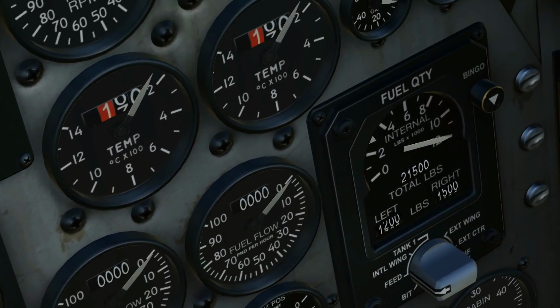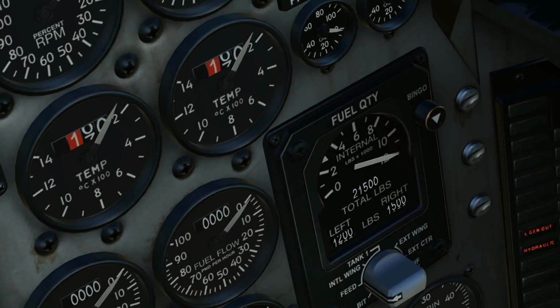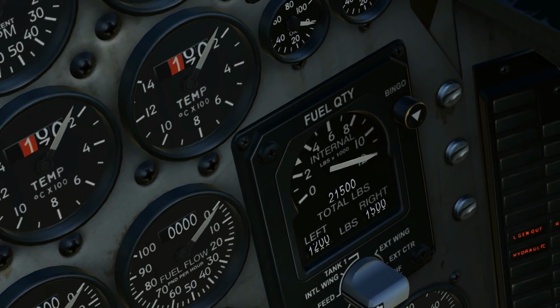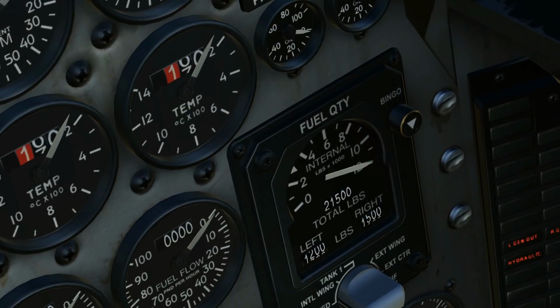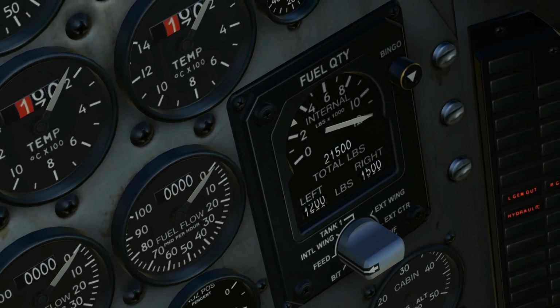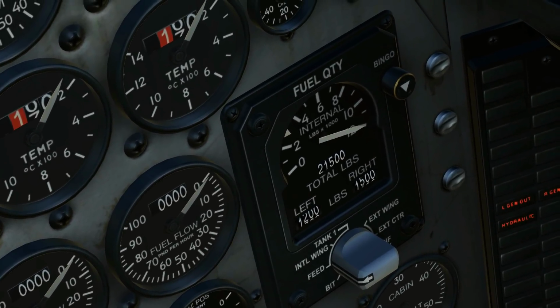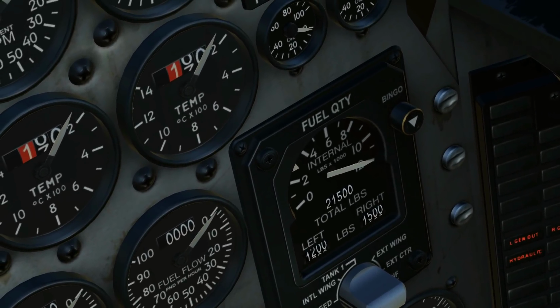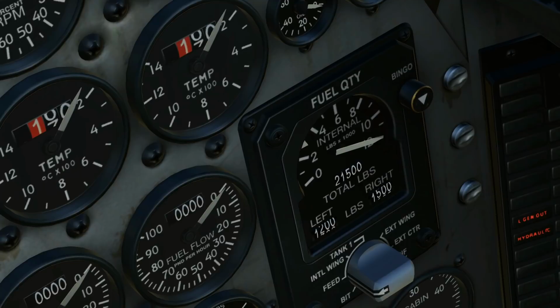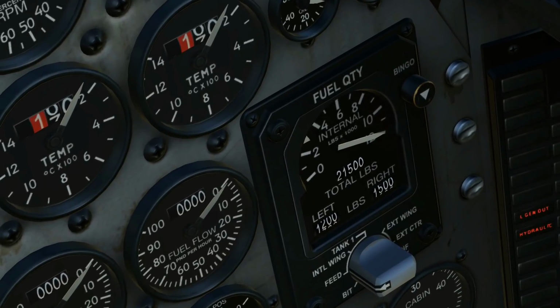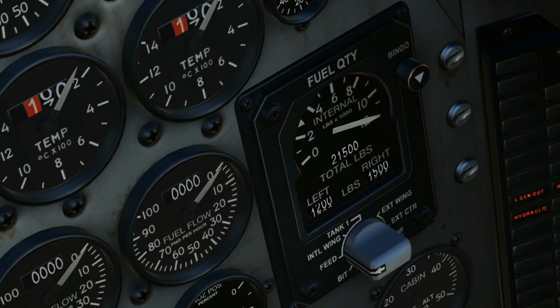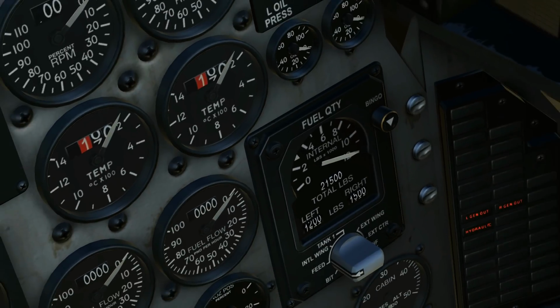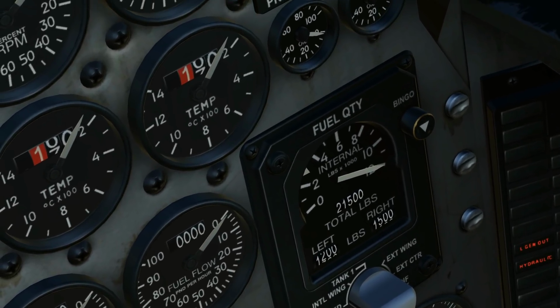Almost finally, I've never actually fully worked this out. The big total pounds is all I ever look at. The top clock hand needle indicates your internal fuel, which is the total of 13,900. Roger. And the bottom totalizer, it's called a totalizer. The number underneath indicates the total amount of fuel. So the main difference would be if you have external tanks. Roger. That would be higher than 13,900. Hence the total is 21,500.